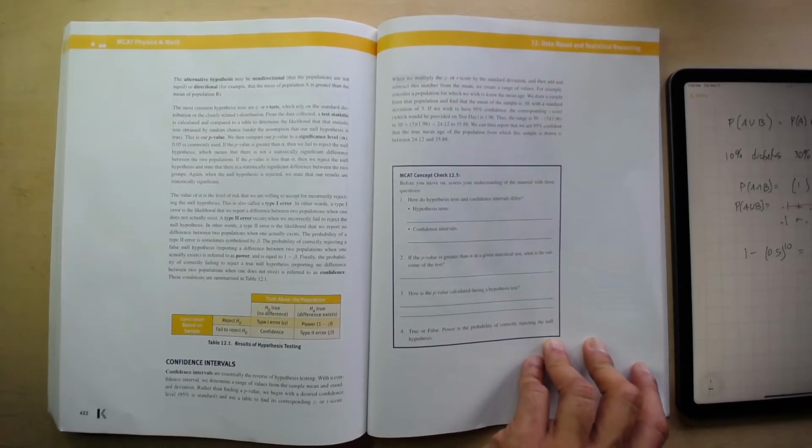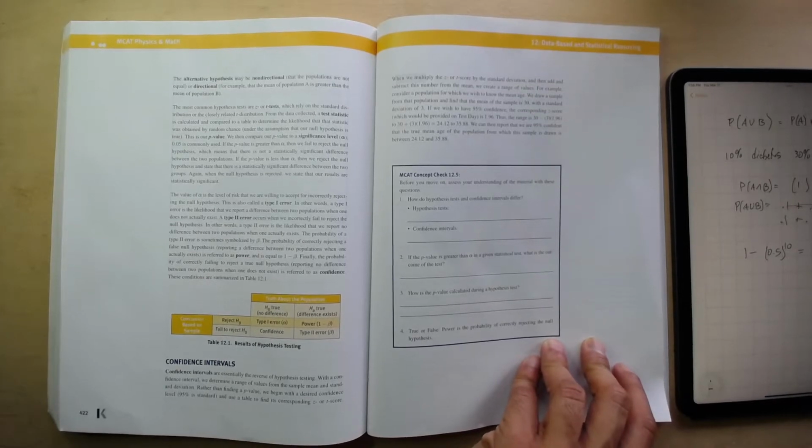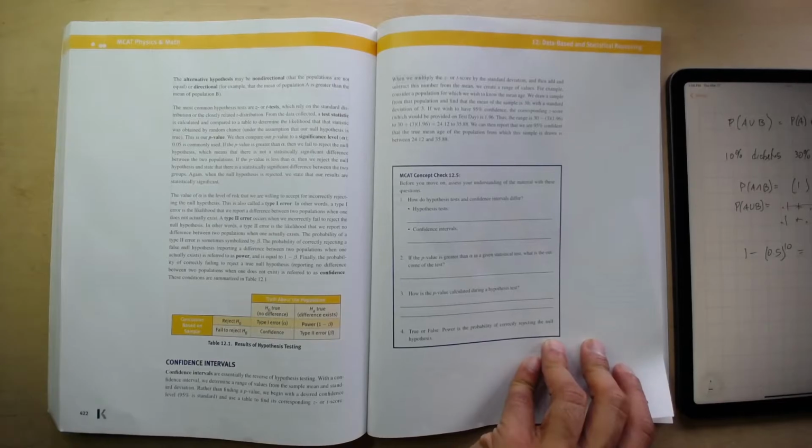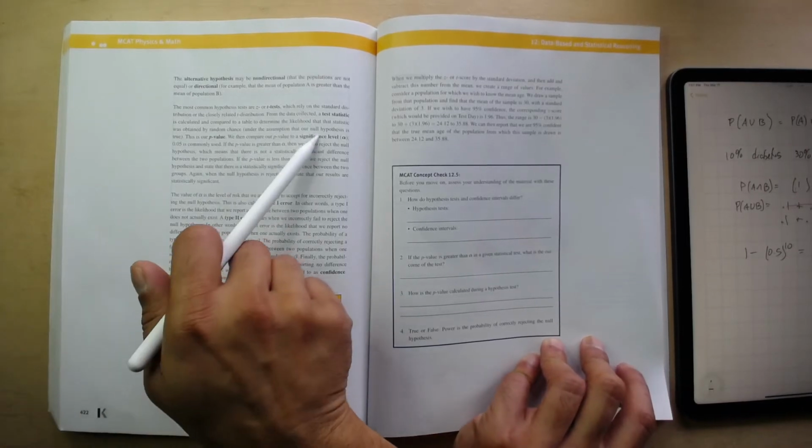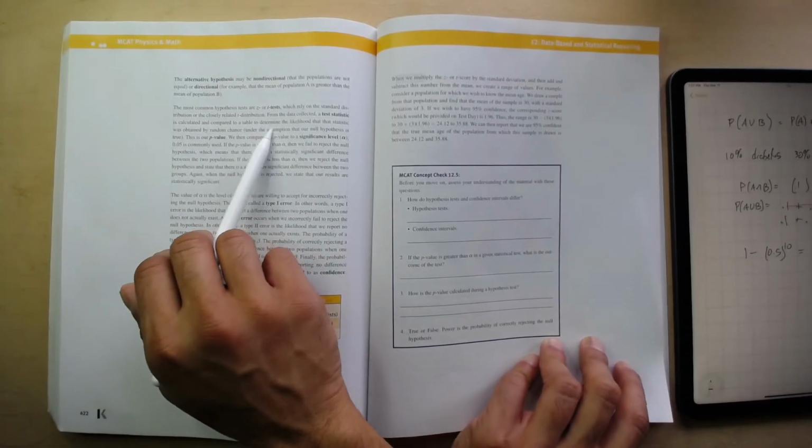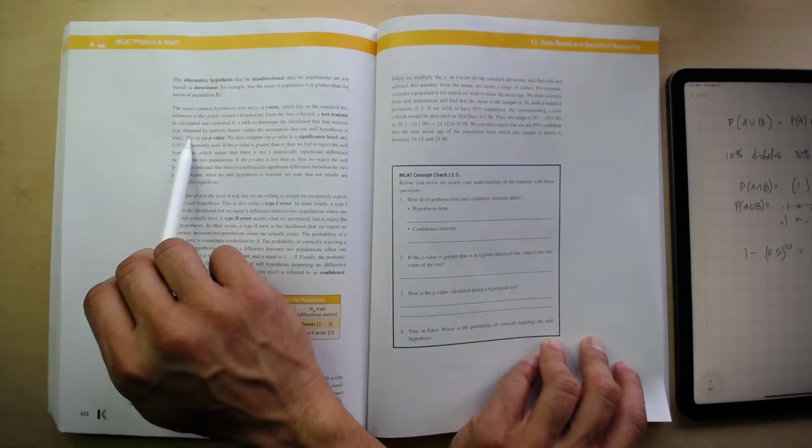All right, if the p-value is greater than alpha in a given statistical test, what is the outcome of the test? If the p-value is greater, then we fail to reject the null hypothesis. How is the p-value calculated during a hypothesis test? The p-value is calculated, that's a good question. From the data collected, a test statistic is calculated and compared to a table to determine the likelihood of that statistic.